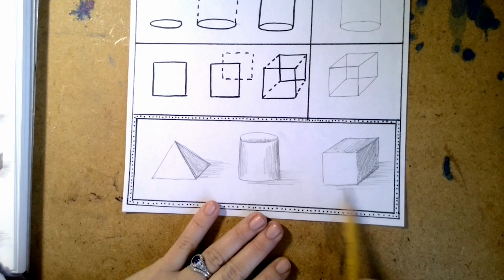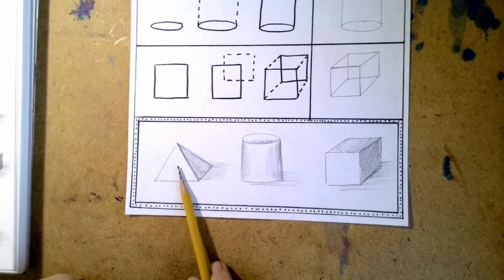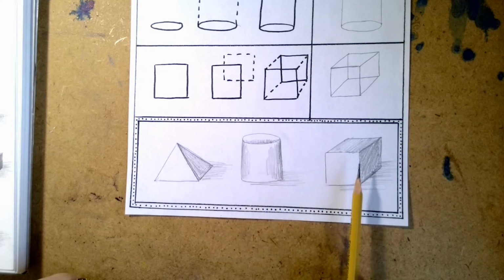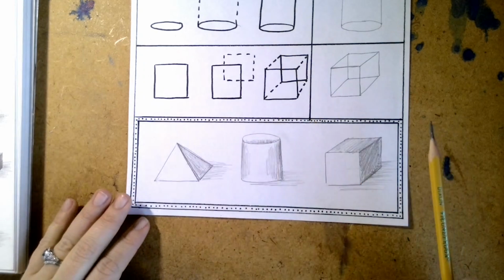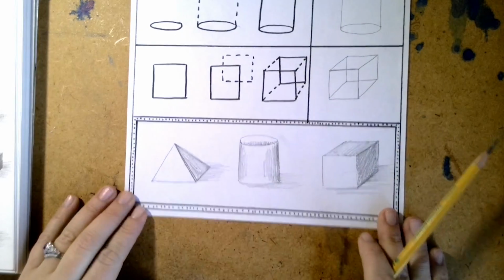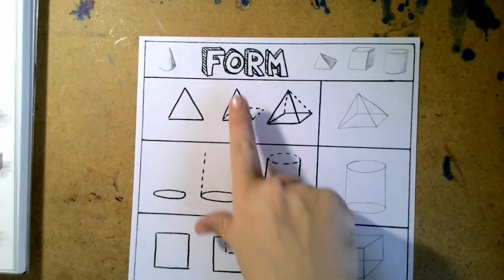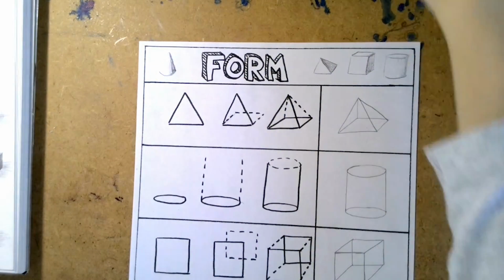Alright friends, so go ahead and practice. Now, I would love to see what you could do on your own, maybe if you flip this over and practice, but what else could you draw with these 3D forms, okay? You've got to keep practicing and enjoy making art.